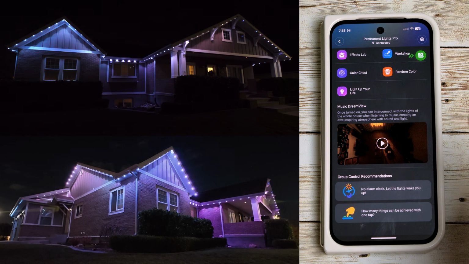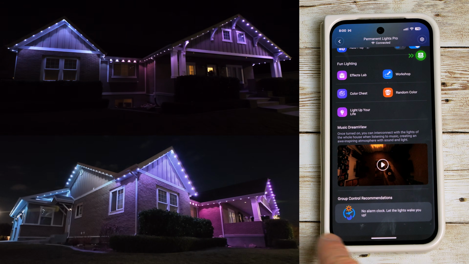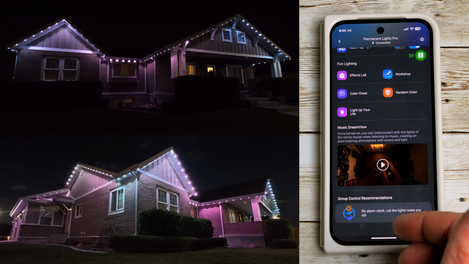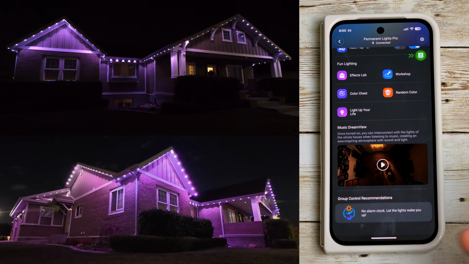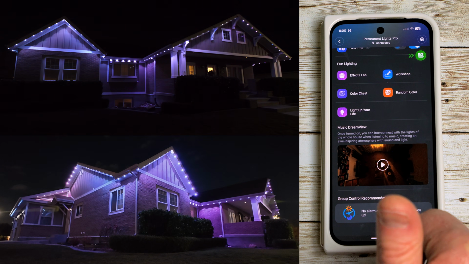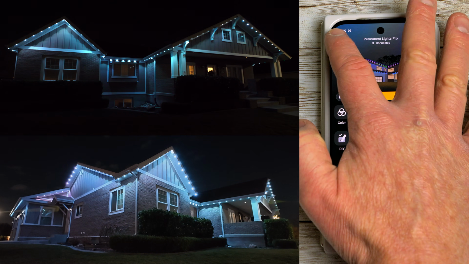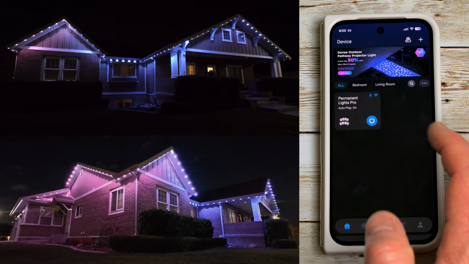I have a full video on this that I'll link at the end. And then down here, you have the option to see how you can create a group of your different lights to have them be on the same pattern at the same time, which is really cool. But we're gonna go back to show you how to create more custom automations.